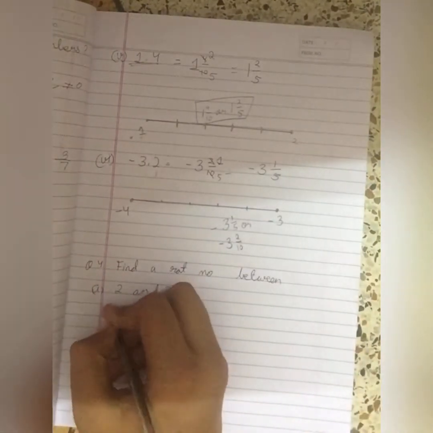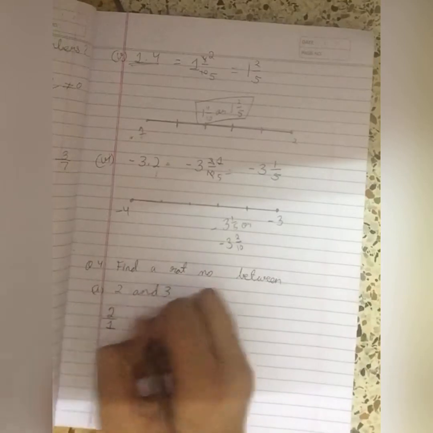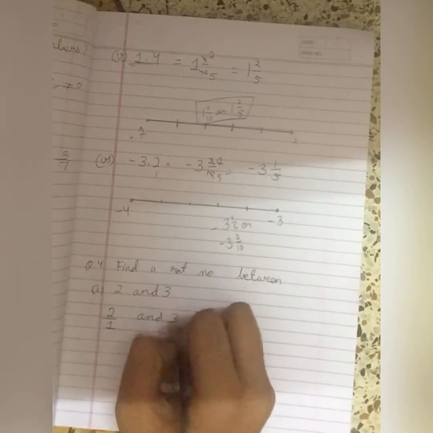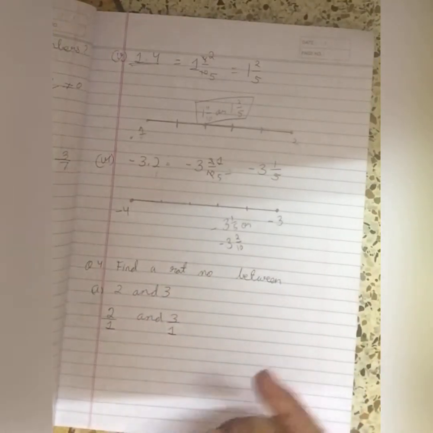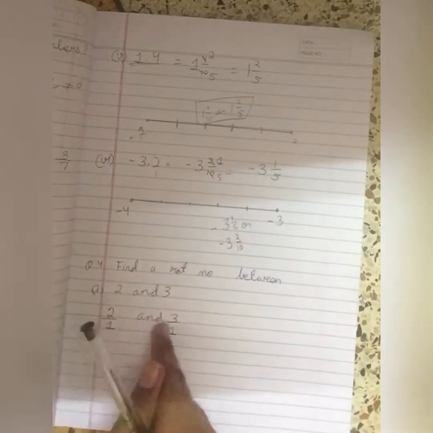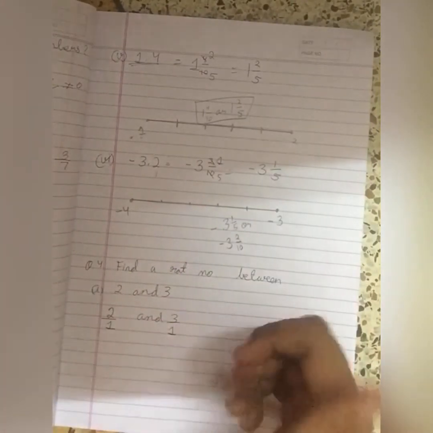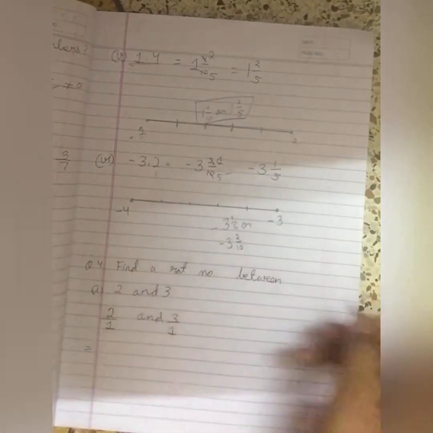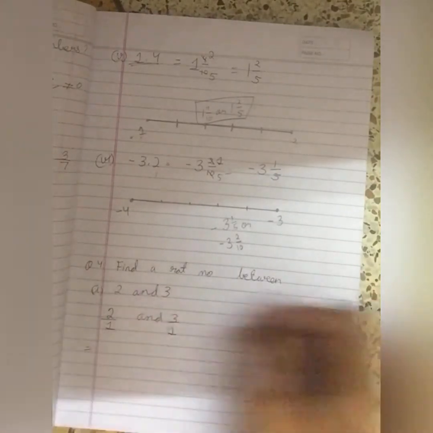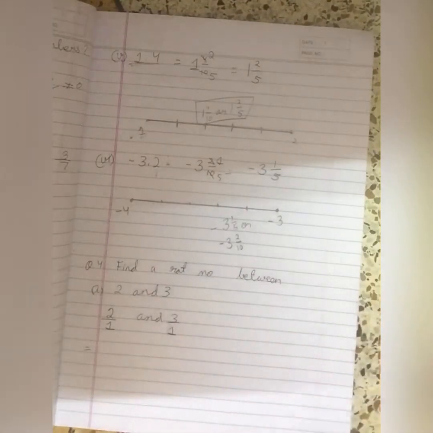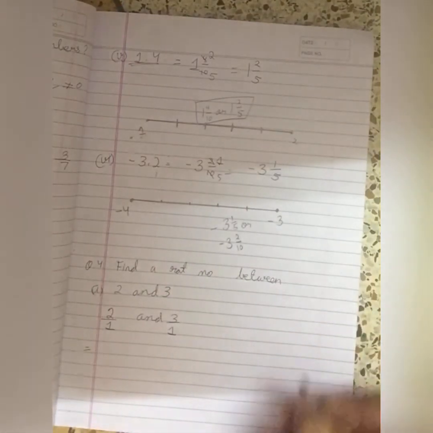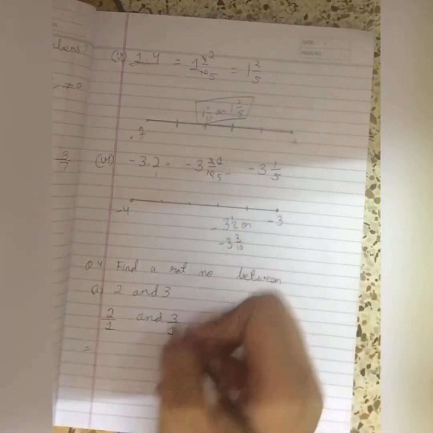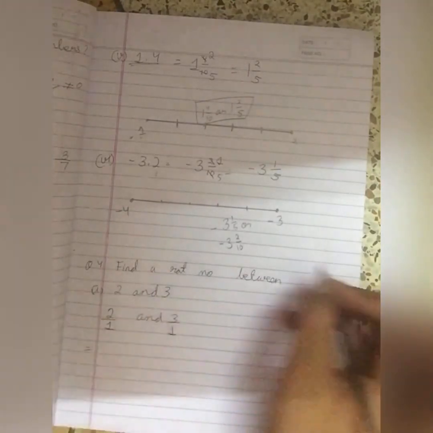This means 2 is equal to 2/1 and 3/1. So let's make the difference between the numerators bigger, not the denominators. We'll make them equivalent fractions.